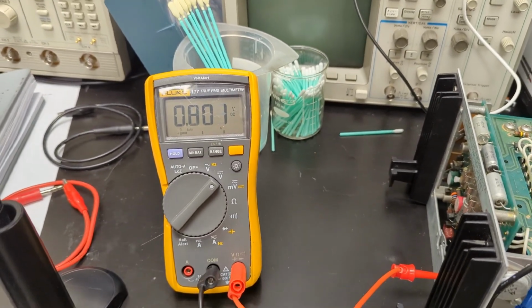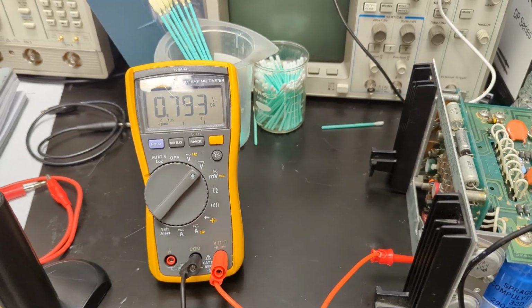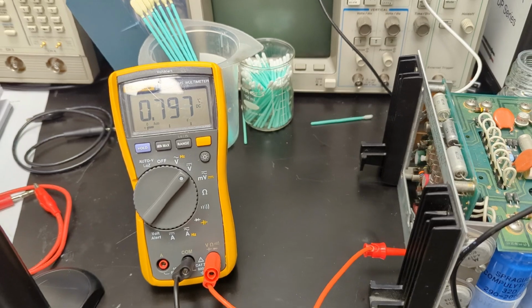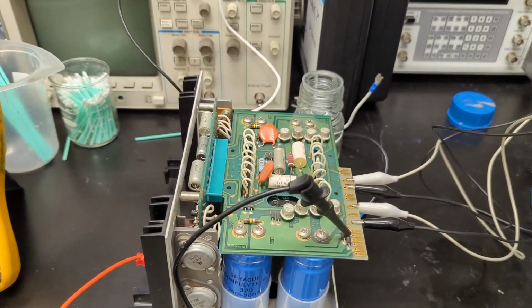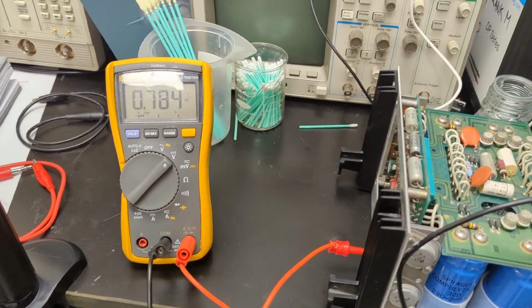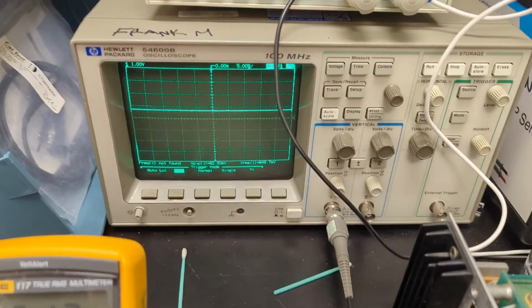I was really hoping it wasn't the high voltage supply or the CRT or anything like that. So it's clearly something going wrong with the power supply, which is, again, best case scenario, I feel.